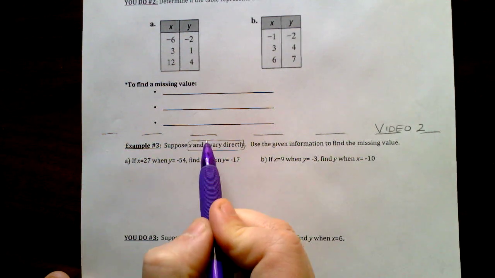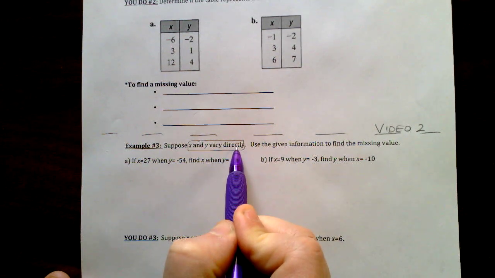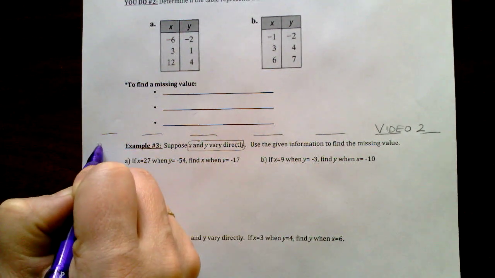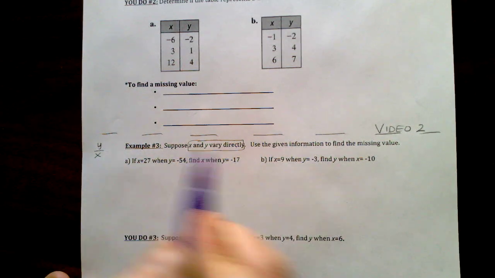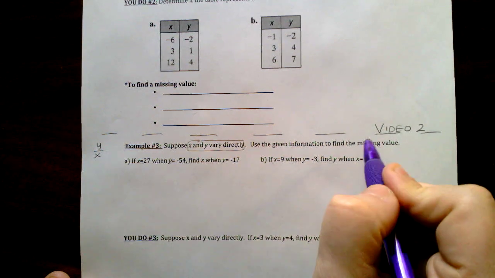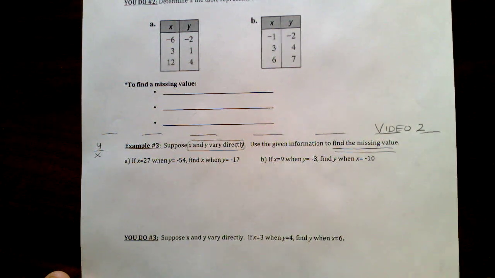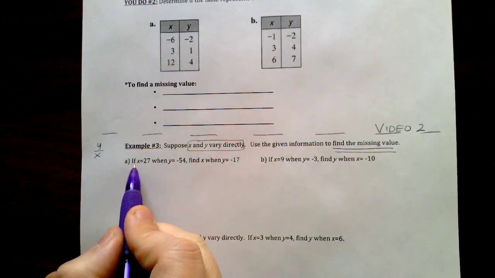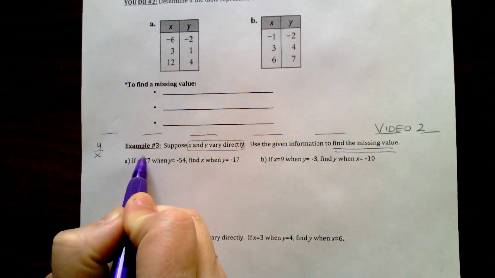As soon as you see that it varies directly, you can go ahead and assume that the relationship of y over x is always going to be true. Y over x. Now they ask you to find the missing value. All right, so that is the directions. Find the missing value.